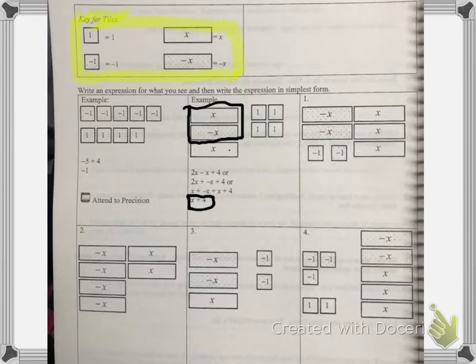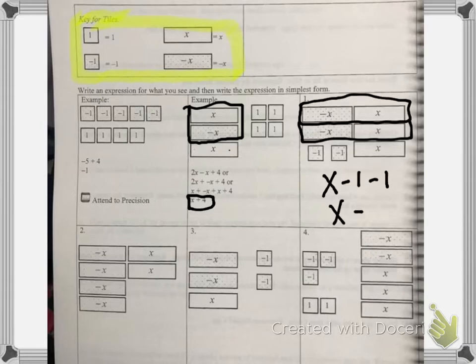Number 1. So notice the 0 pairs. I have a 0 pair here, and I also have a 0 pair here. I'm left with 1x minus 1 minus 1, which is really x minus 2. X minus 2 is the simplest form of this expression.